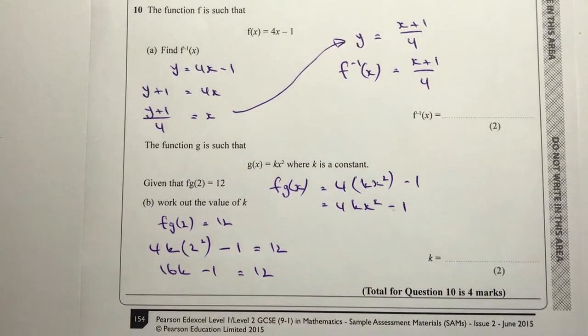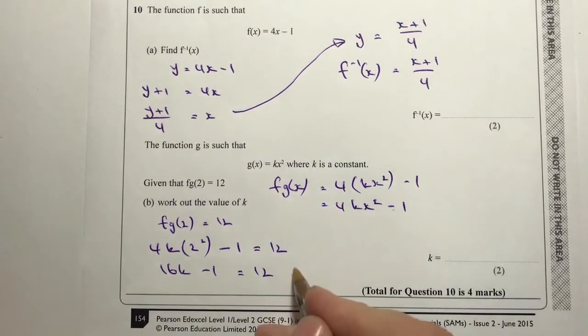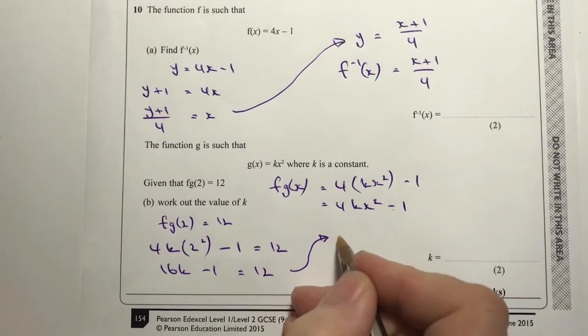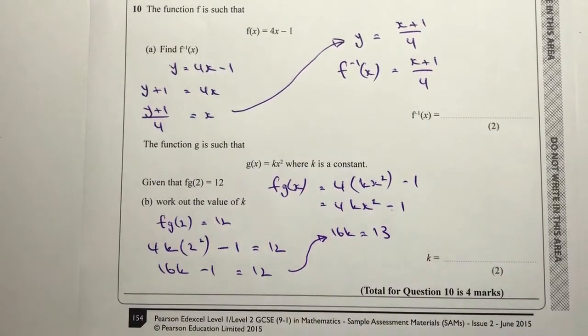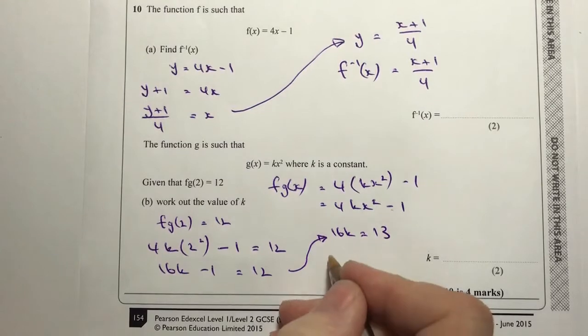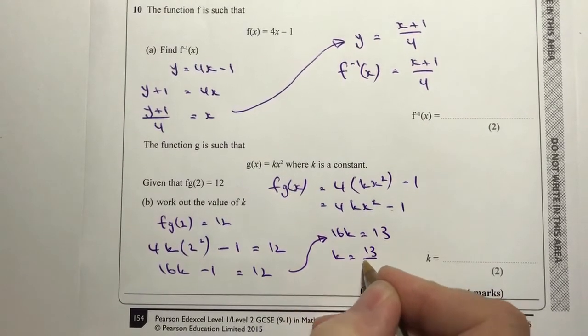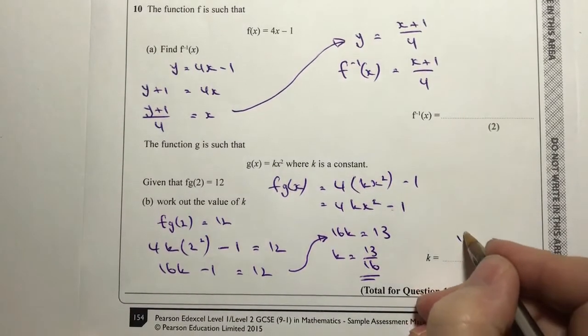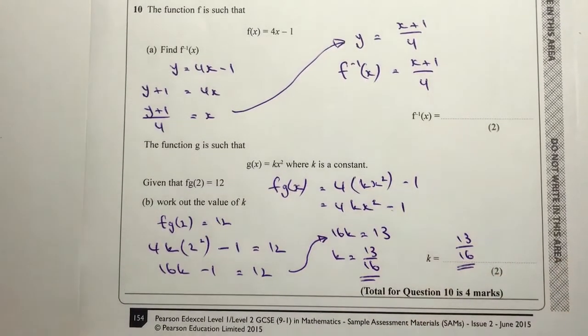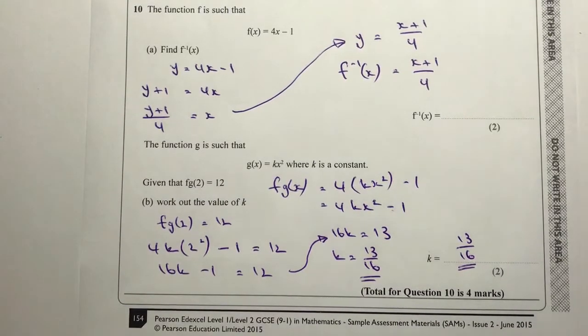Okay, I hope you're following this all right. I do appreciate it's not the simplest of questions. It does take a little bit of time to work through. So then I need to add 1 to both sides. So I could write that 16k equals 13. If I divide through by 16, I've got k equals 13 over 16. And that's actually the answer to this particular question, 13 over 16.